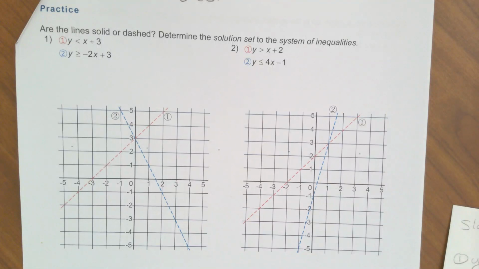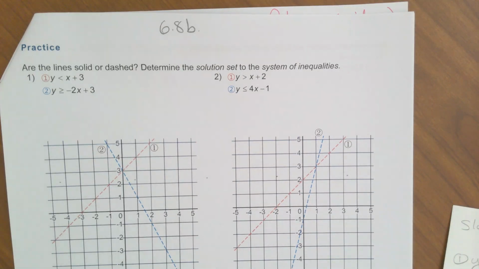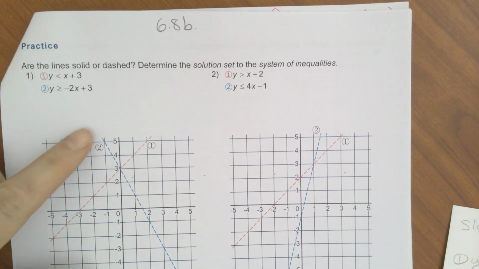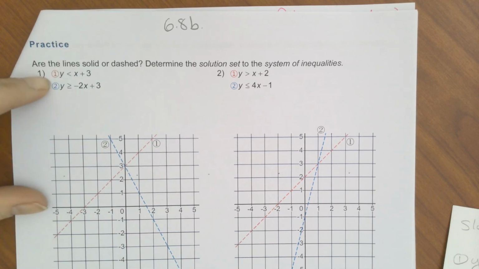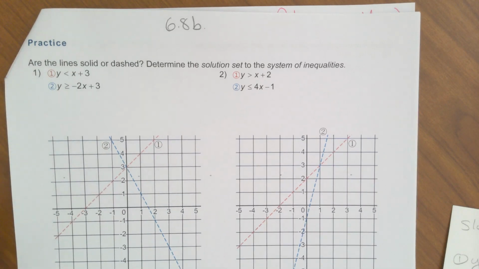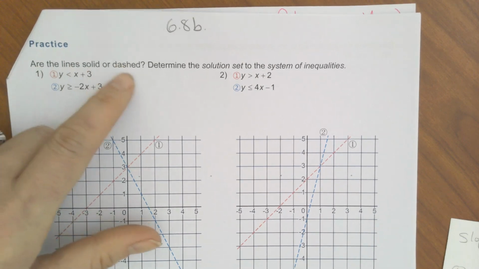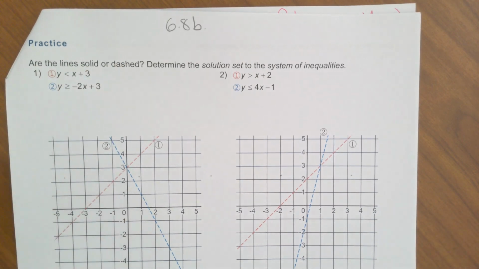We're still in 6.8b, and let's just do two more examples. So here I have already drawn the boundary lines for each inequality. We just have to decide what side to color and to say, is the line solid or dashed? So I made all of these dashed, but some of them should be solid, so let's check.